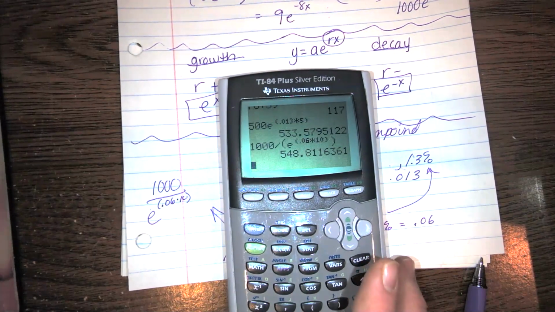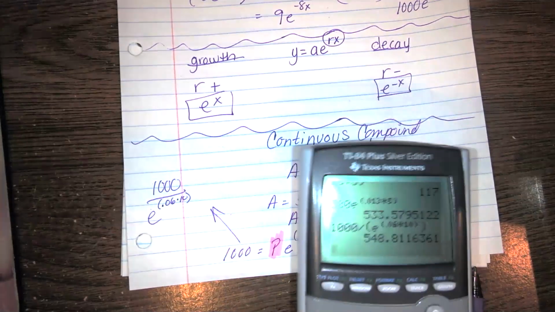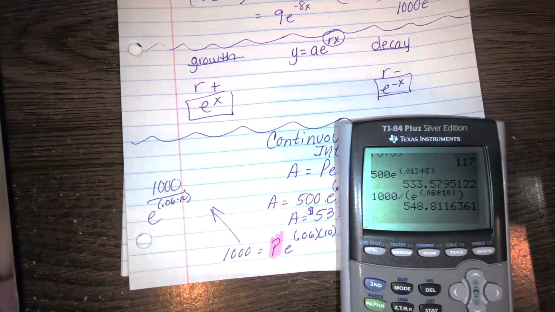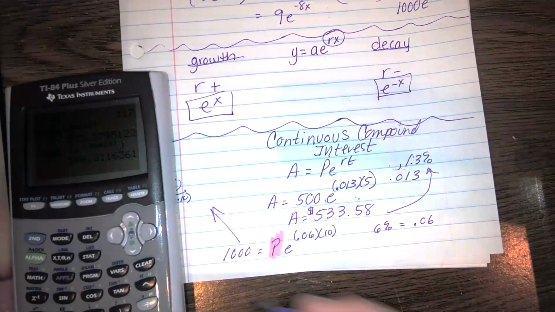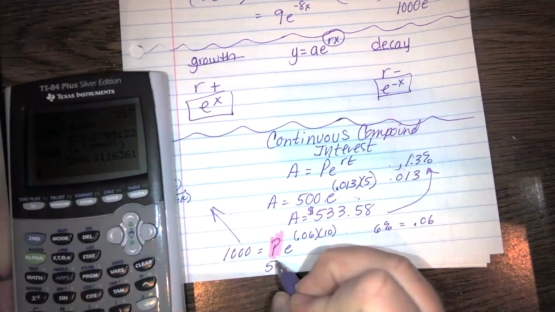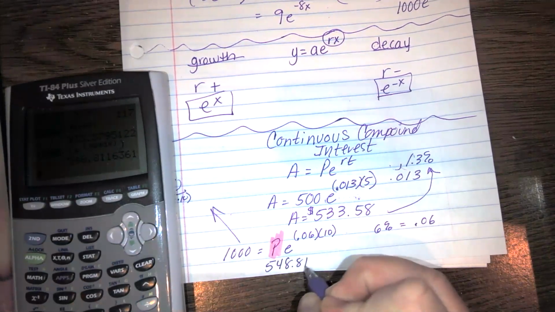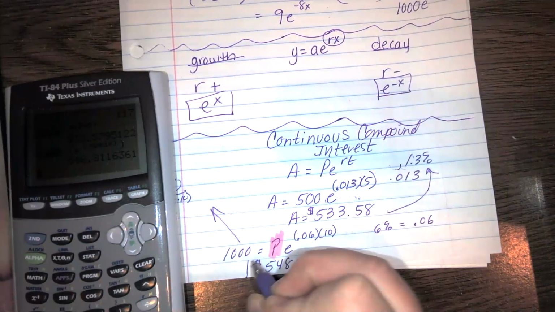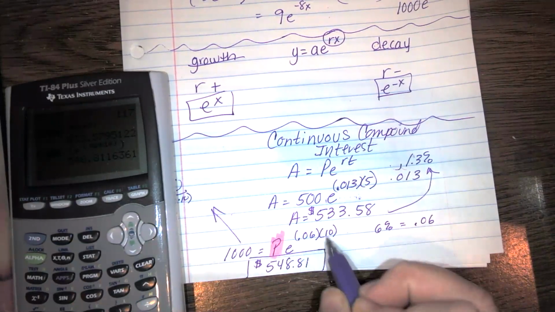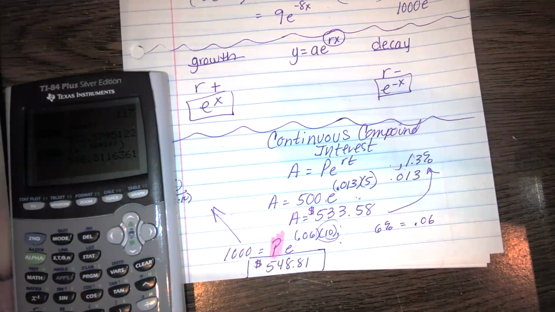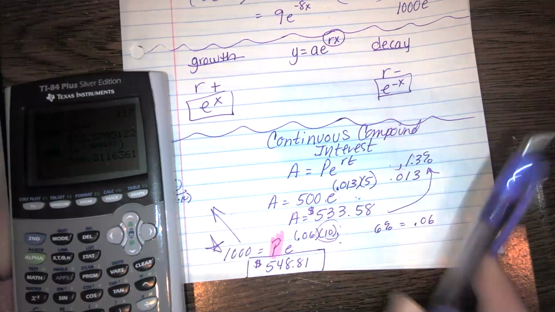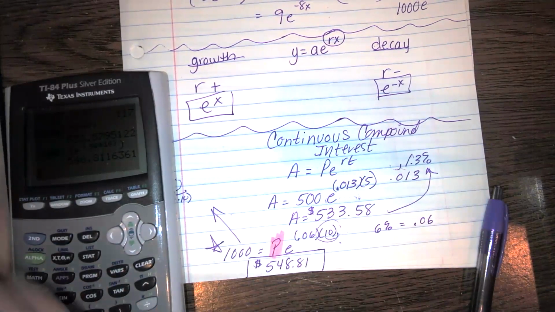Wow, that's interesting. At 6%, I'm going to have to deposit $548.81. But you know what, friends? It's 6% and you're tying it up for 10 years. So something different. All right, friends, that's it.